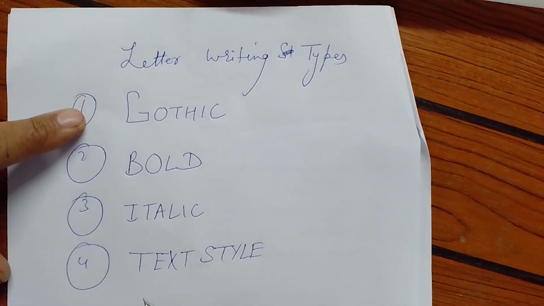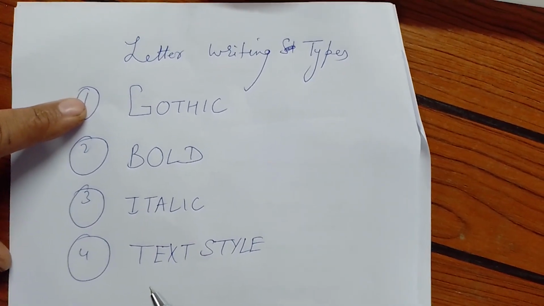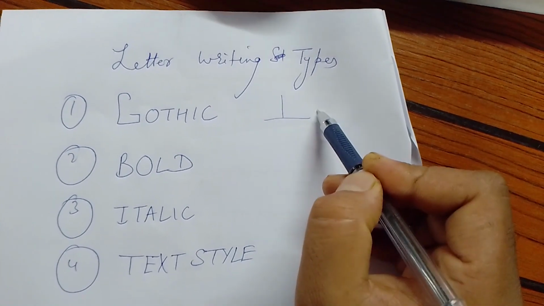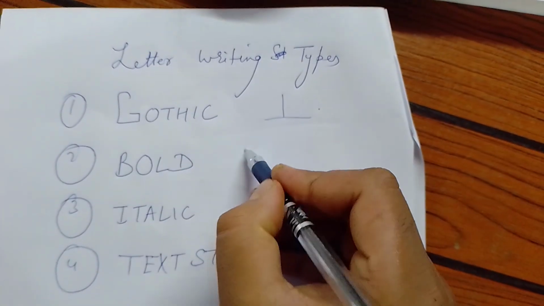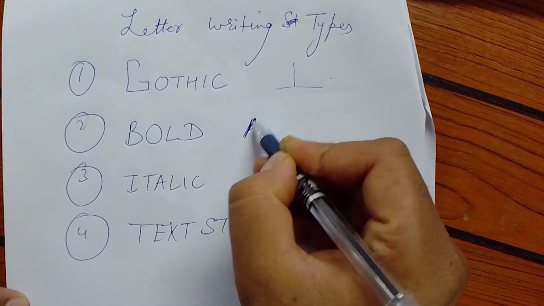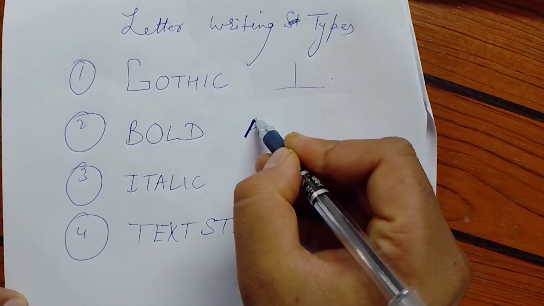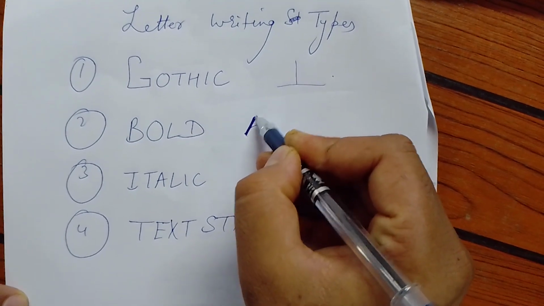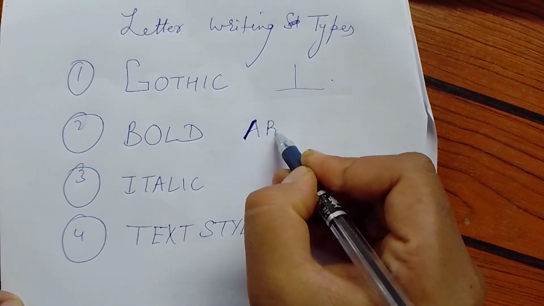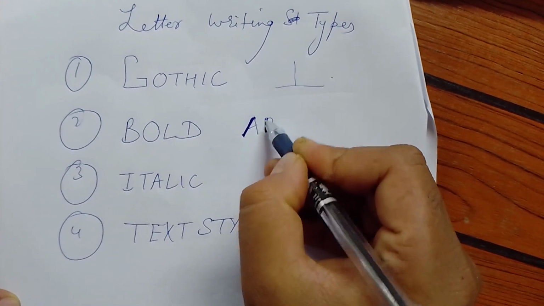One is Gothic style. Gothic means the letter is at 90 degree, there is no inclination. And in bold style, one of the sides of the letter is bold. This is your bold. One of the sides of this is bold.